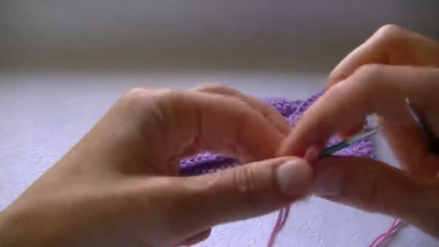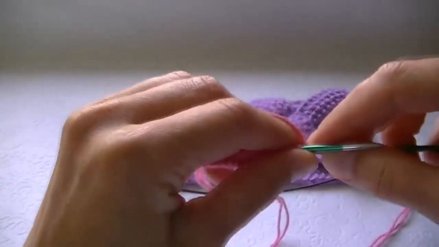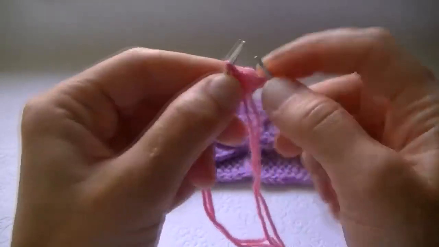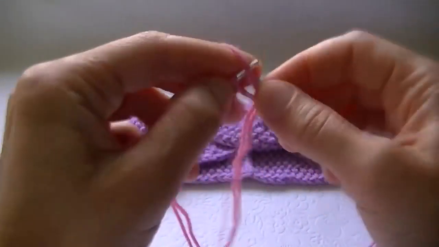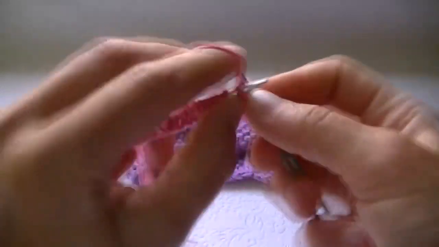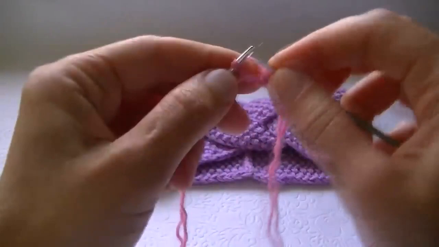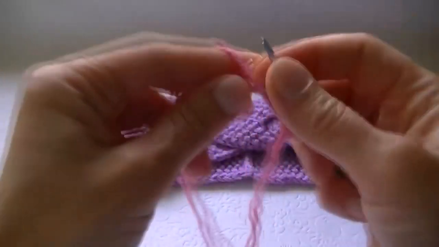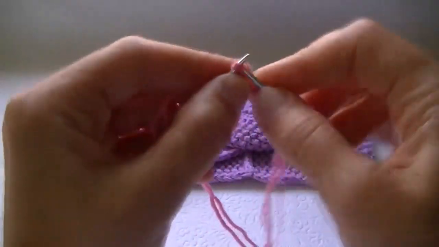So first stitch we remove, next knit, a stitch, a knit, a stitch, a knit, a stitch, like that till the end of the row. Alternate a knit, a purl.